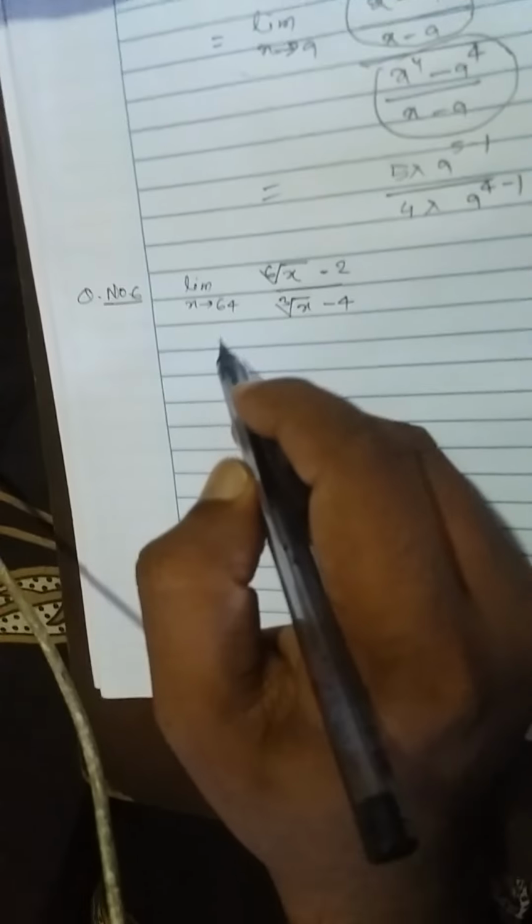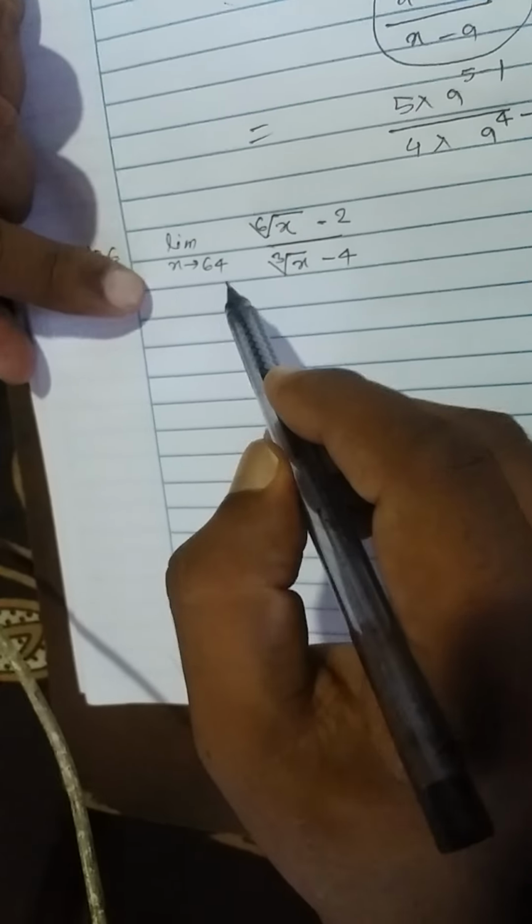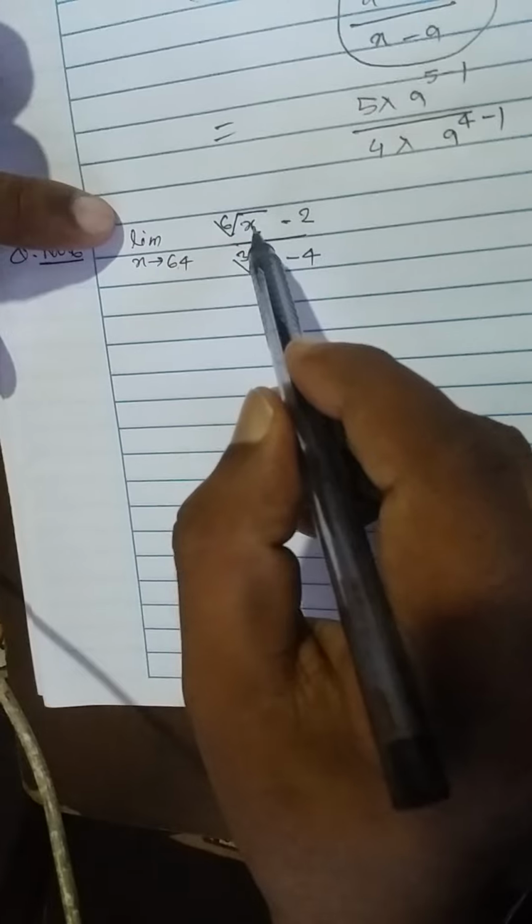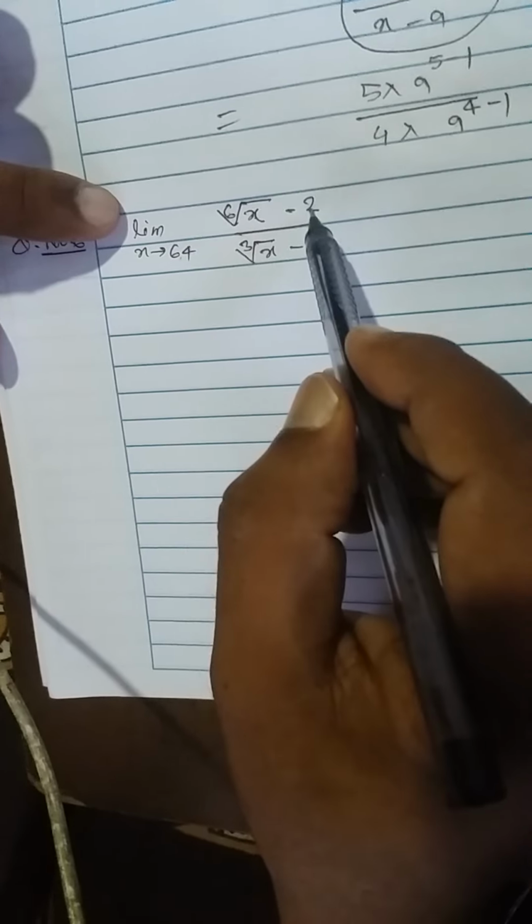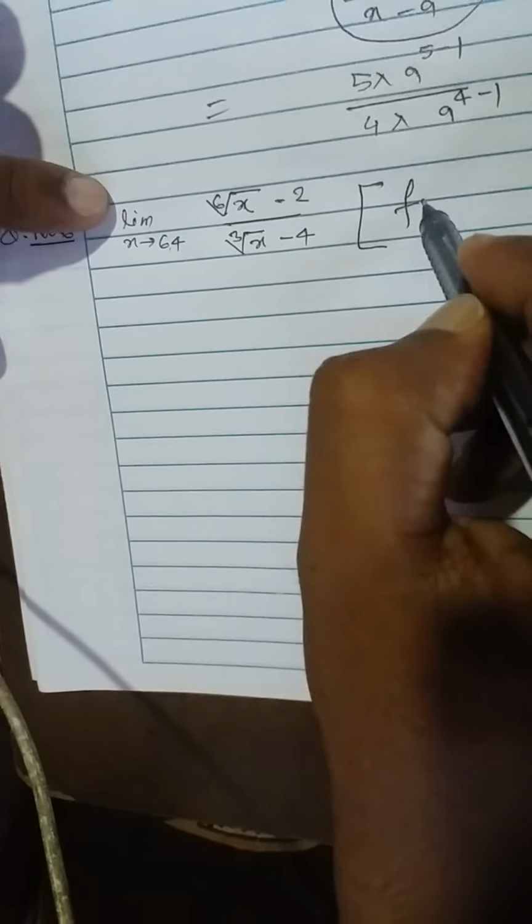Move to next question, the sixth question. This one is also an algebraic function. If you substitute x equal to 64 here, the sixth root of 64 is 2. 2 minus 2 is 0 and here 4 minus 4 is 0. This is also an algebraic function taking the form 0 upon 0.